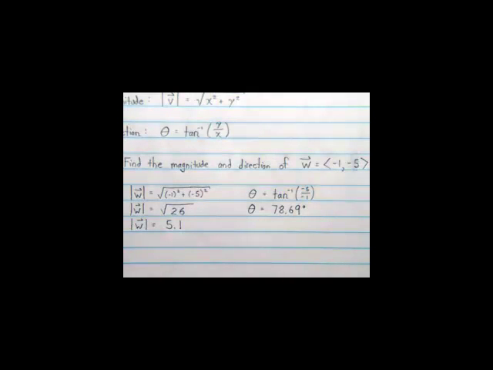Now, if you guys just type this into your calculators, just the way I did, everything's fine, right? Should have gotten 78.69. But what's wrong with 78.69? Look at the vector I started you with. Goes down, not up, right? Here's the problem with that inverse tangent little formula that we're using. It's good most of the time.